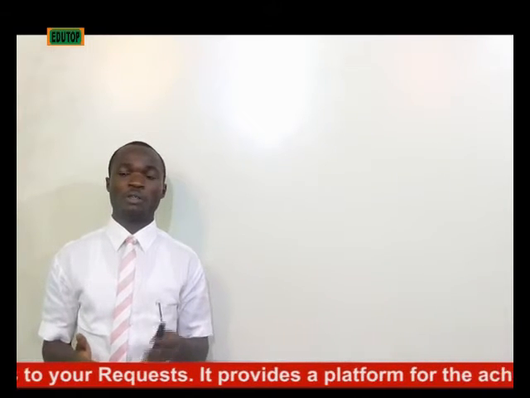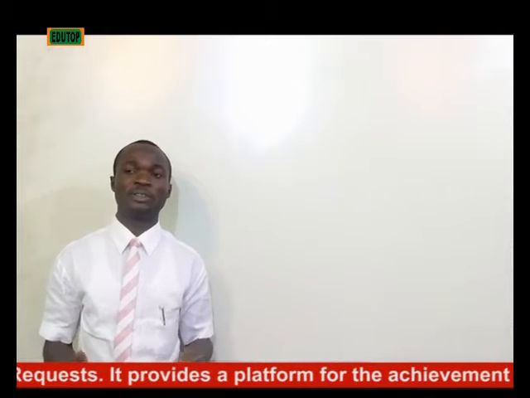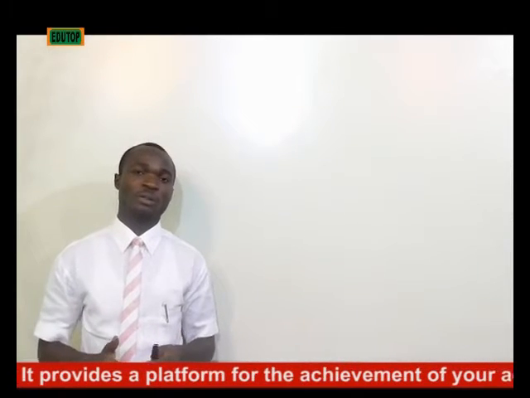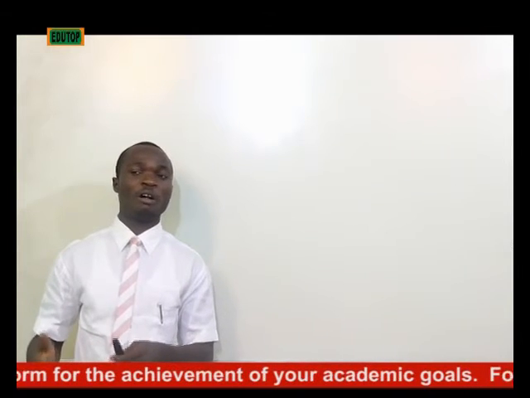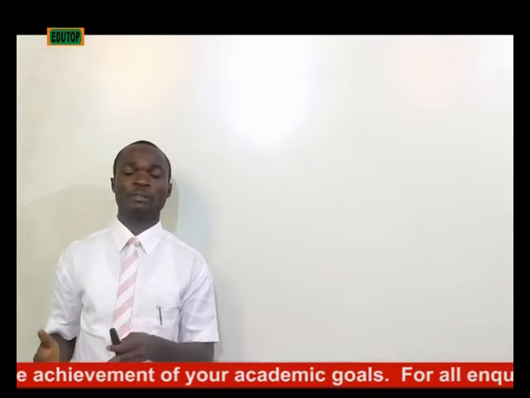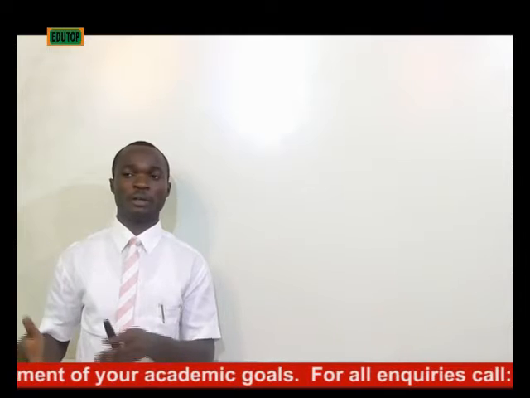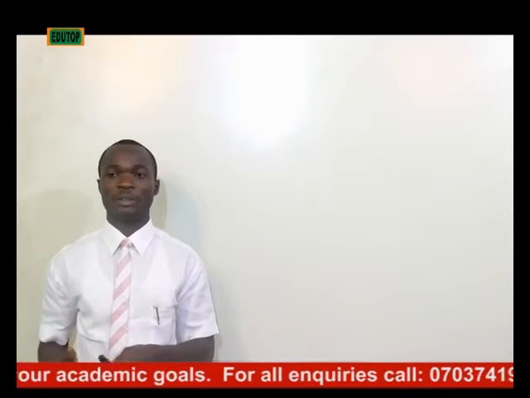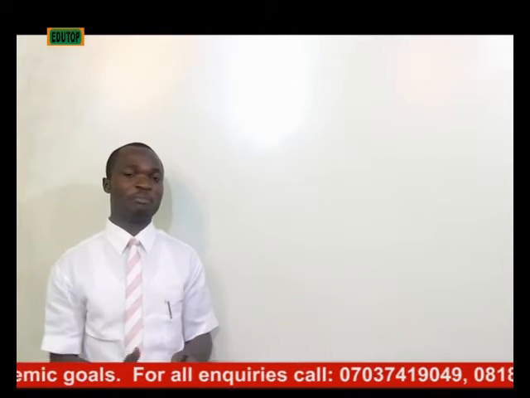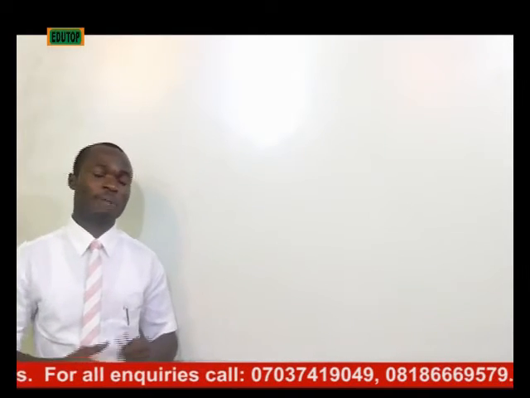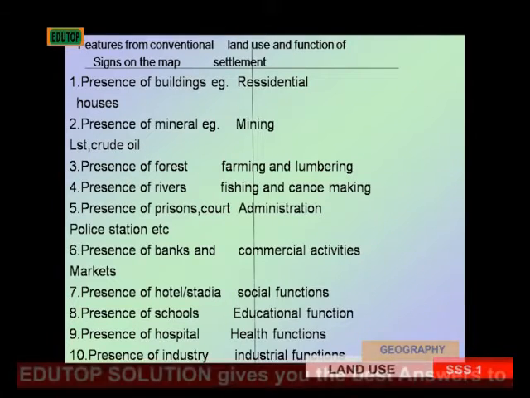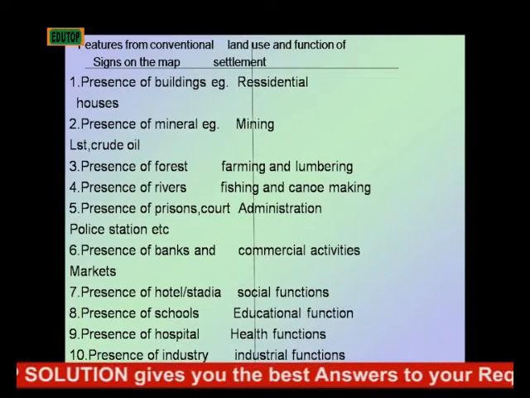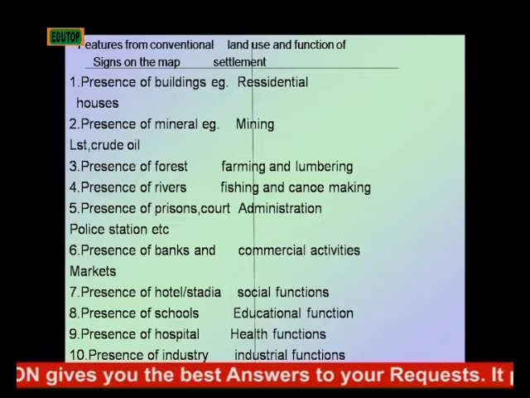So also, presence of prisons, courts, police stations, etc. They are all meant for administrative functions or purposes. How about if we have presence of banks and markets? That is a pointer to the fact that commercial activities will take place in that part of the area of the map.